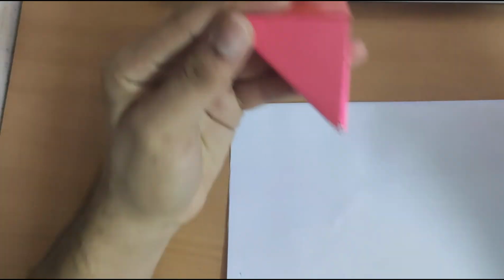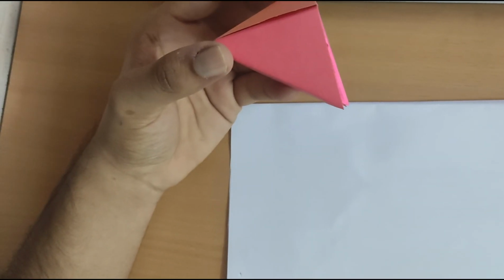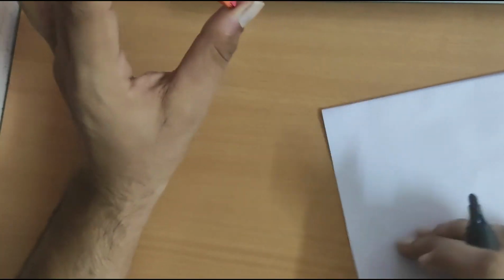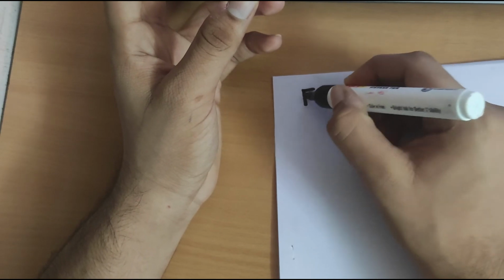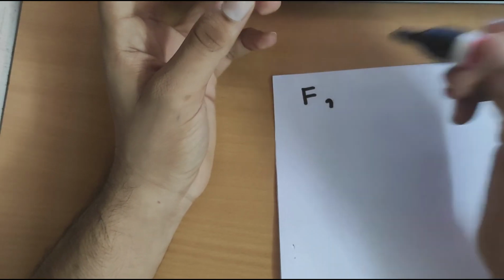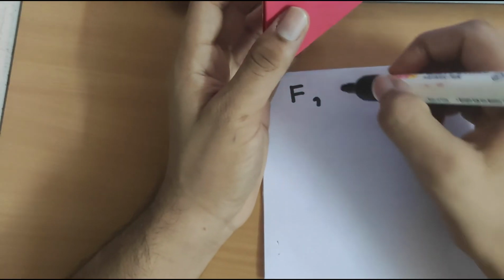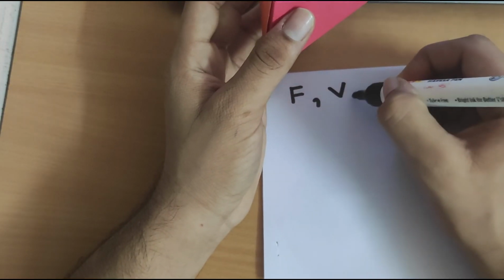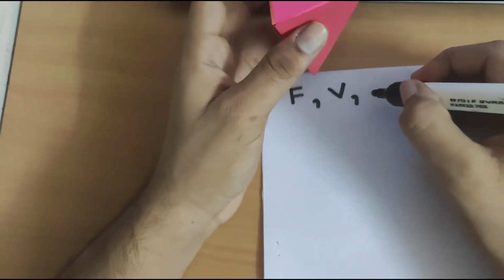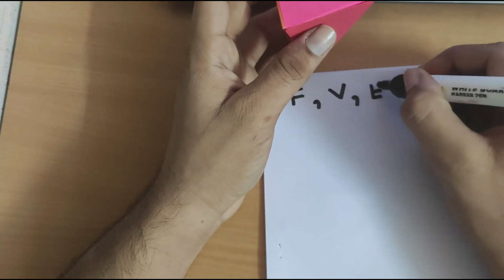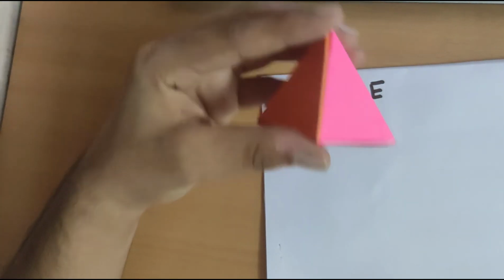Now let's go on and verify Euler's theorem for it. What does Euler's theorem state? Let me take the number of faces as F and the number of vertices as V and the number of edges as E. The theorem should be satisfied for it, right?